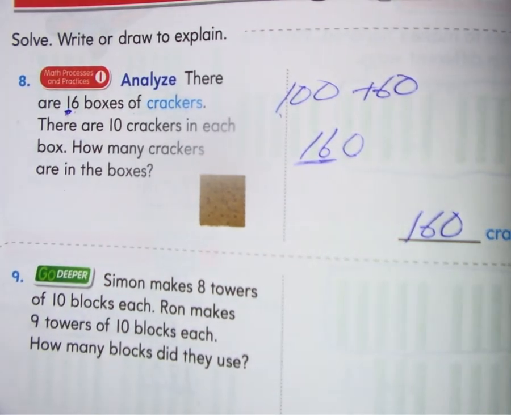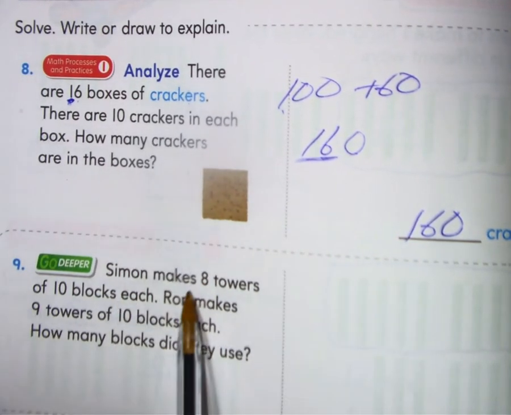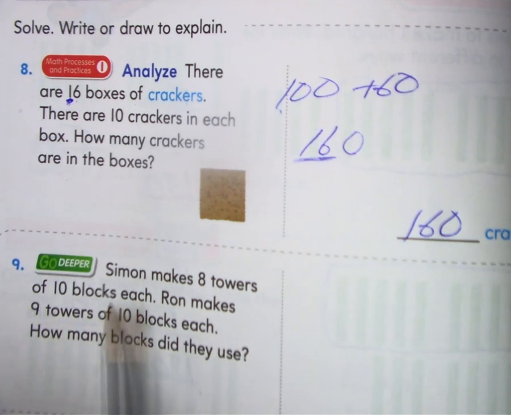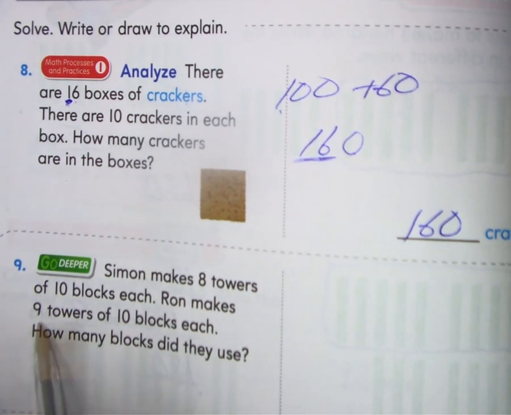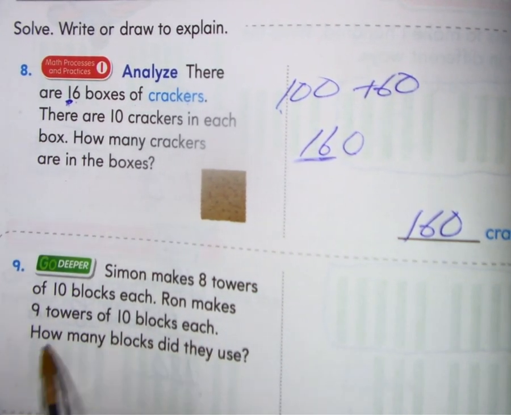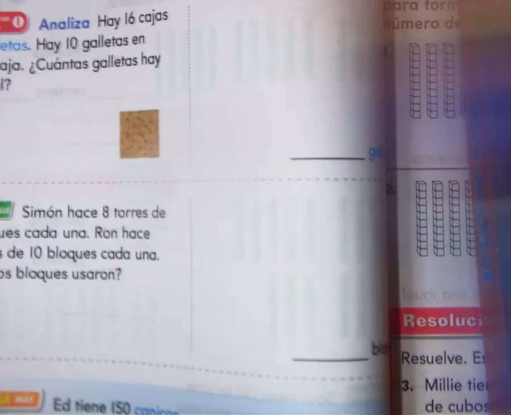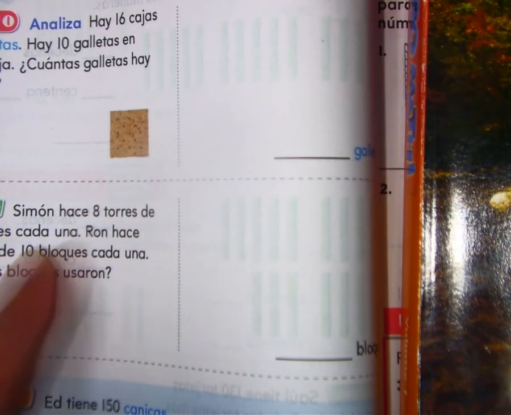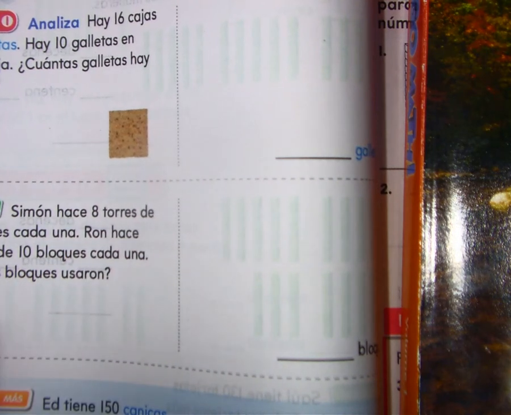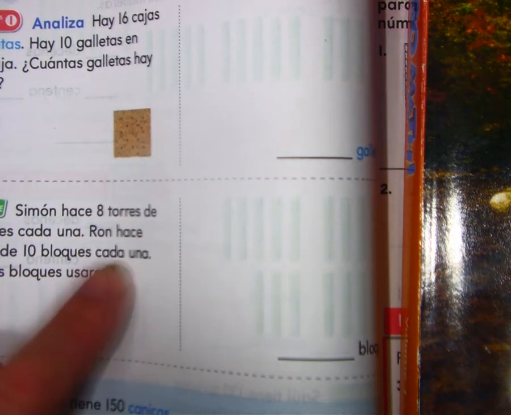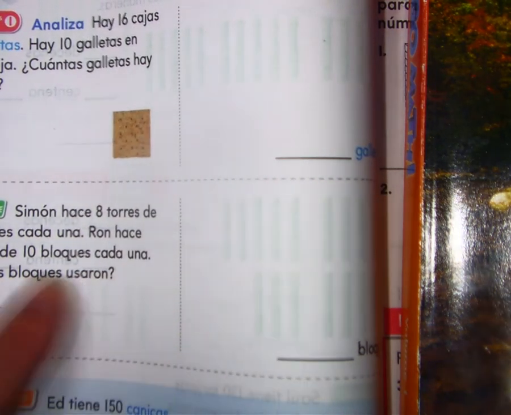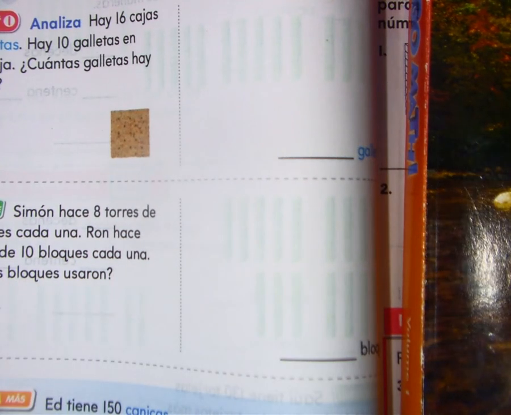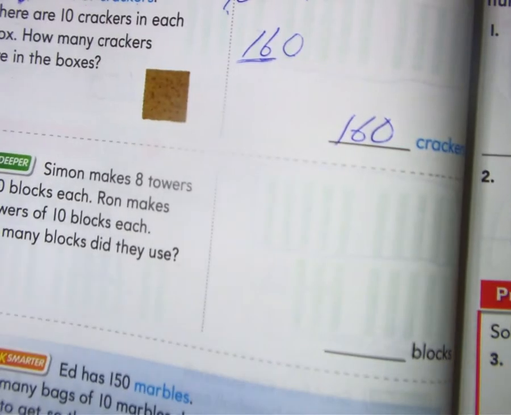Okay, number 9. Simon makes 8 towers of 10 blocks each. Ron makes 9 towers of 10 blocks each. How many blocks did they use? Simón hace 8 torres de 10 bloques cada una. Ron hace 9 torres de 10 bloques cada uno. ¿Cuántos bloques usaron? 8 torres y 9 torres.